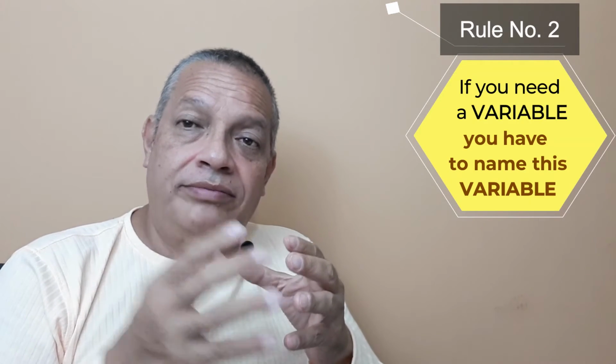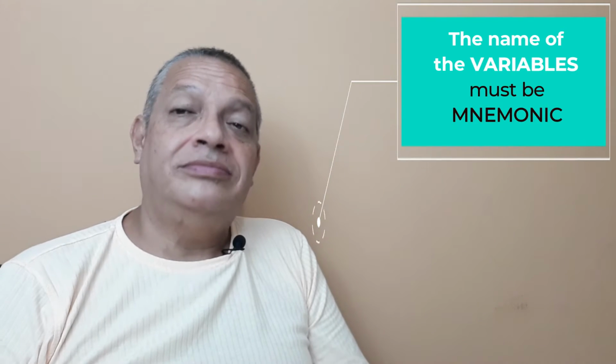Second rule, if you need a variable, you have to name this variable. And you can put any name, okay? But it's very convenient that the names of the variables of your program are mnemonic. What is that? Well, if you need to keep your age in a little box in a variable, what is the appropriate name of this variable?